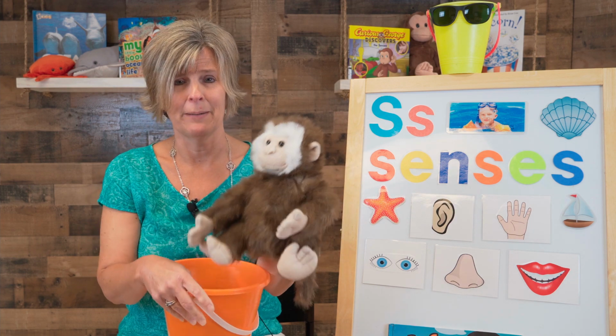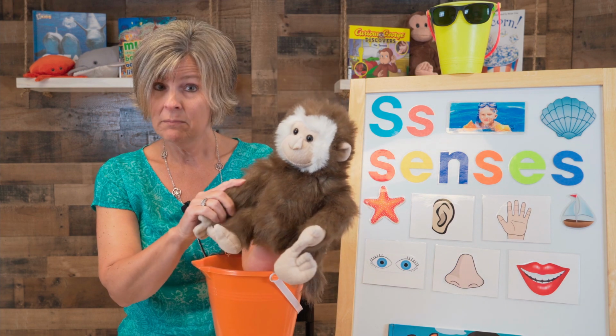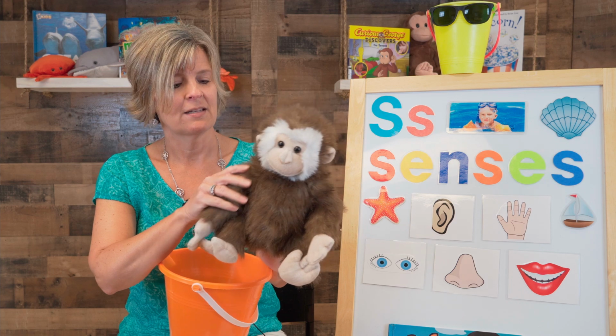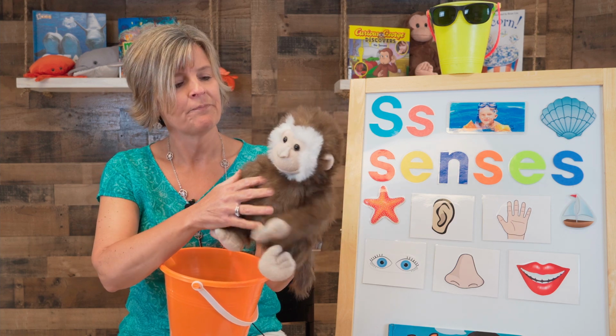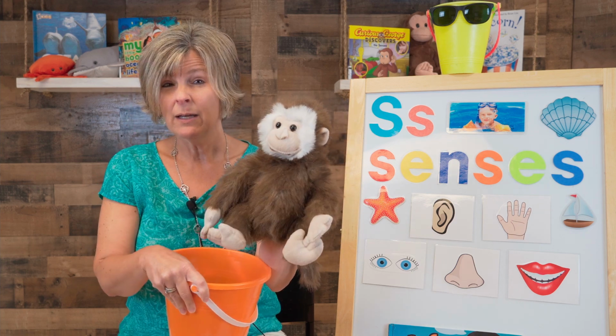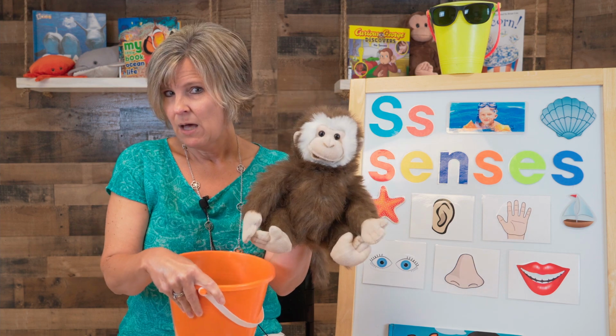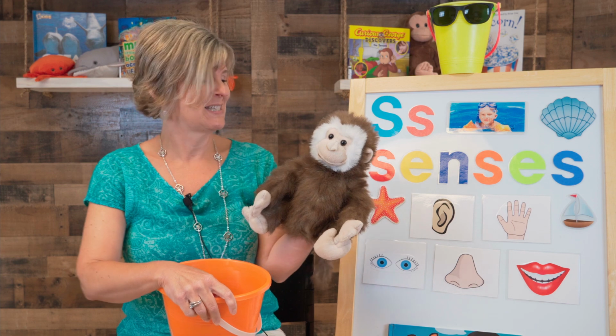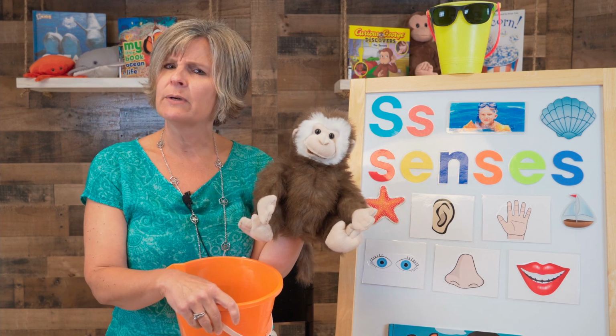This is a monkey puppet, right? Can we see him? Yes, we can see him. Can we feel him? Yes, I can feel his soft fur. Can we smell him? He doesn't really smell because he's a stuffed animal, but I bet if you smelled a real monkey, he might have a smell to him. How about, can you hear him?